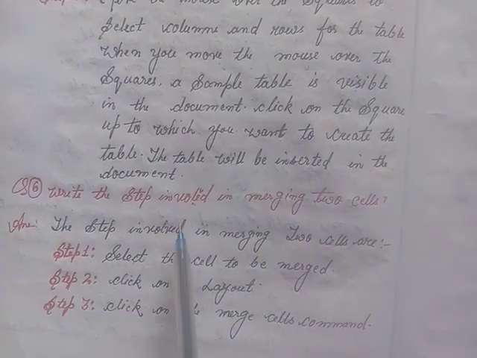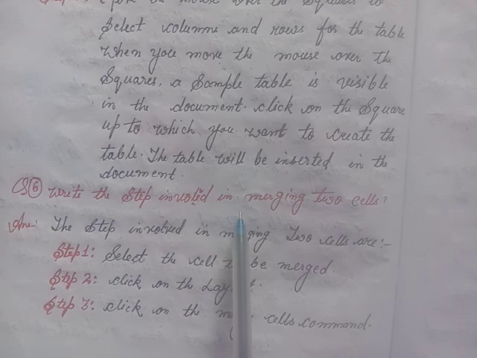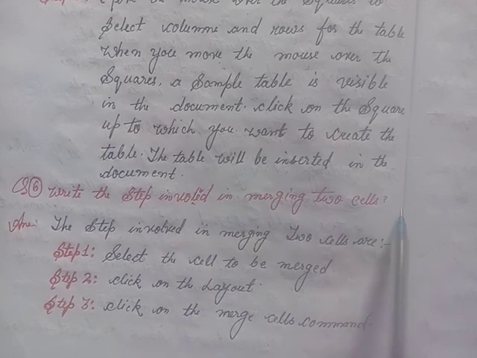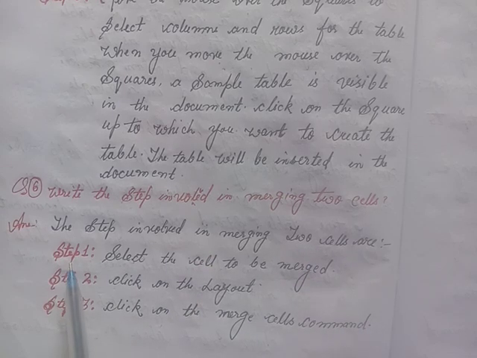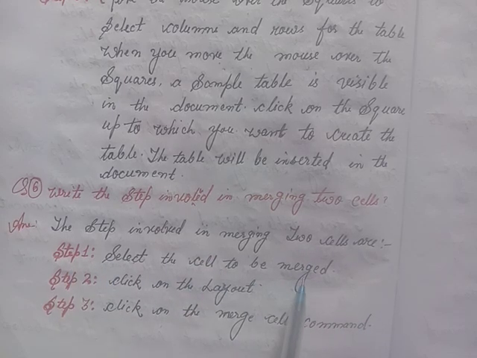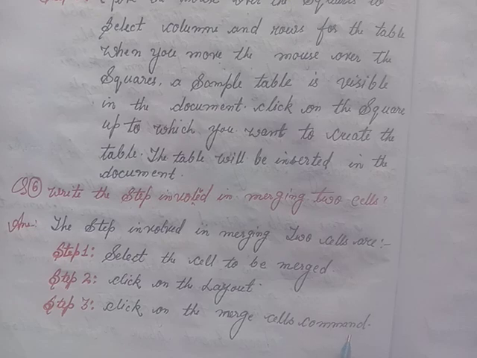6th question. Write the steps involved in merging two cells. Answer: the steps involved in merging two cells are: Step 1. Select the cells to be merged. Step 2. Click on Layout. Step 3. Click on the Merge Cells command.